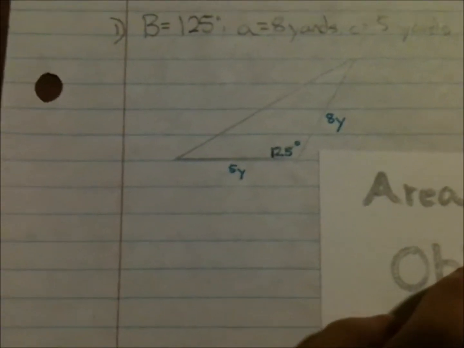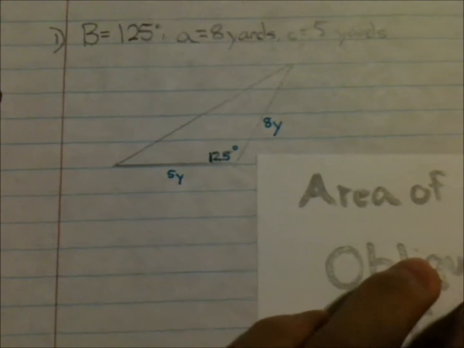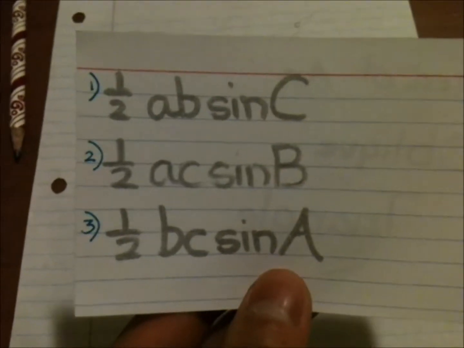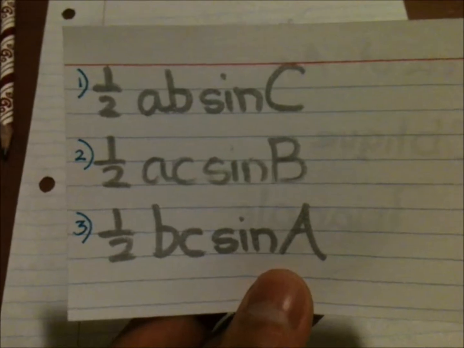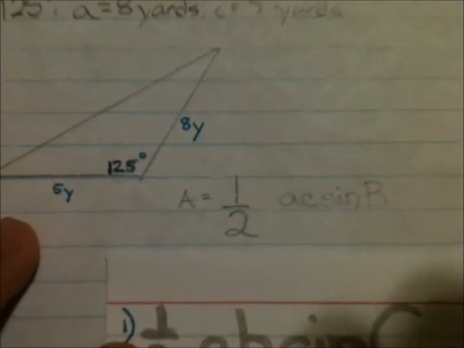So since angle B is given, which formula should we use? 1, 2, or 3? If you chose number 2, then you're right. We use number 2 with the given information because it suits our problem. So here's the equation, just rewritten. So we just plug in all the numbers.